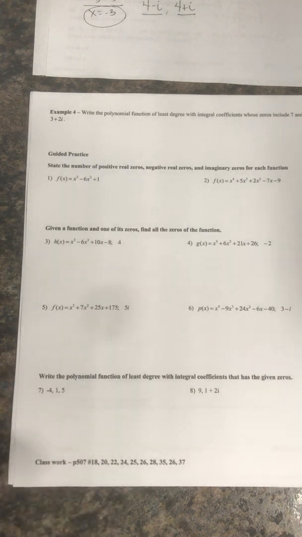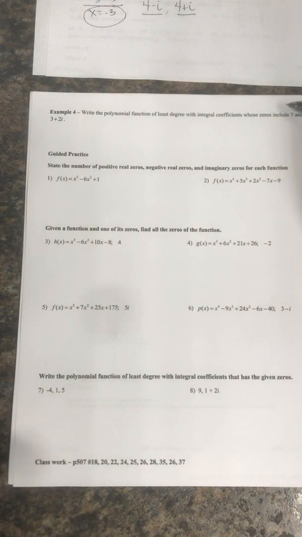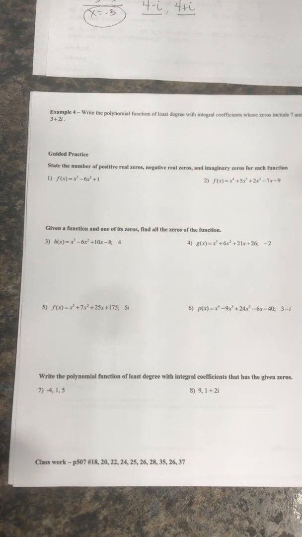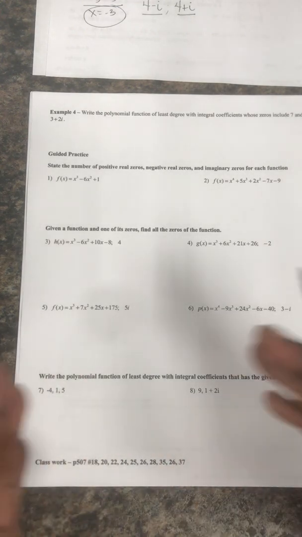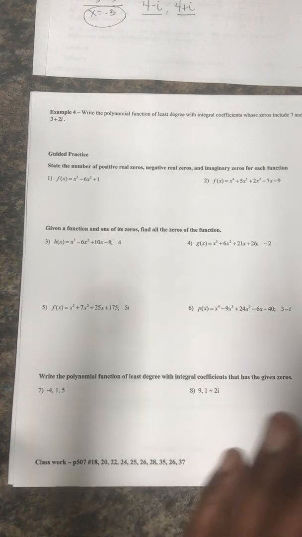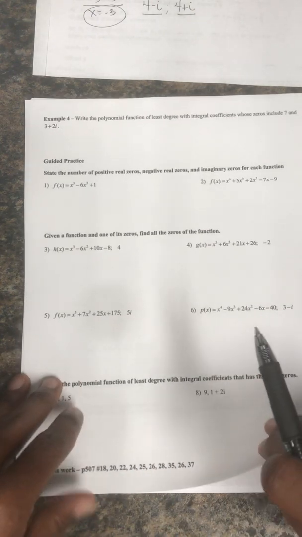Our last example says, write a polynomial function of least degree with integral coefficients whose zeros include 7 and 3 plus 2i. What that's saying here, guys, is that it's giving us our zeros. So we're basically going backwards. Like in example number 2, we had to find the zeros from the polynomial function. Now we're going to use the zeros that were given to find the polynomial function.